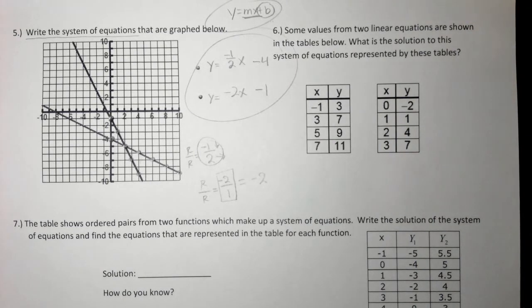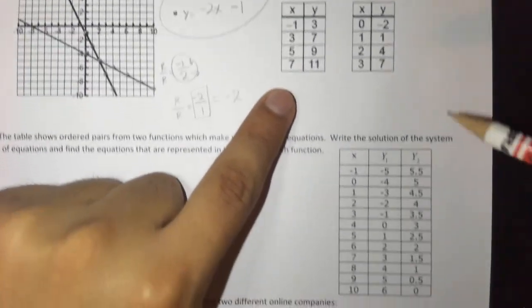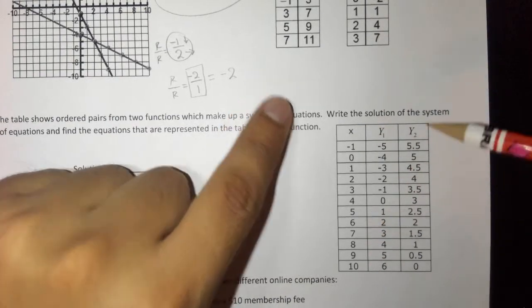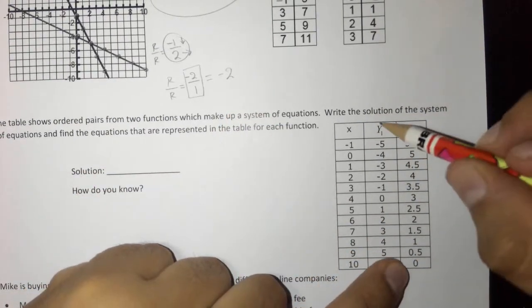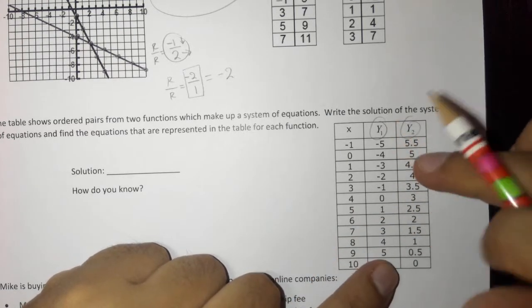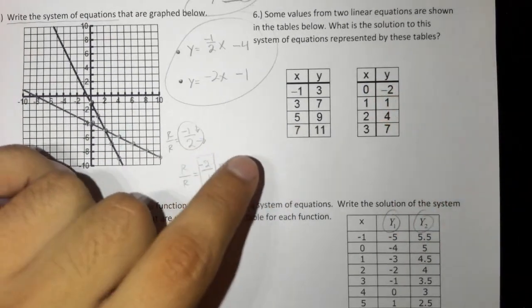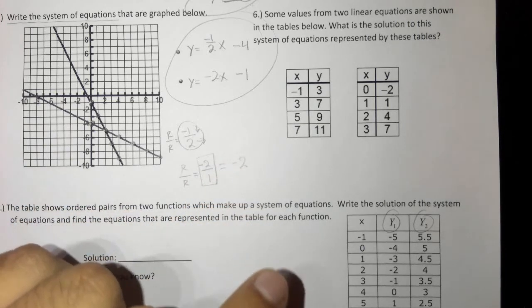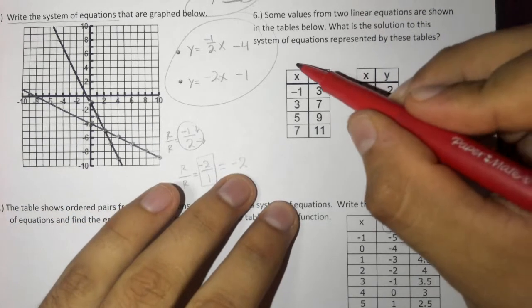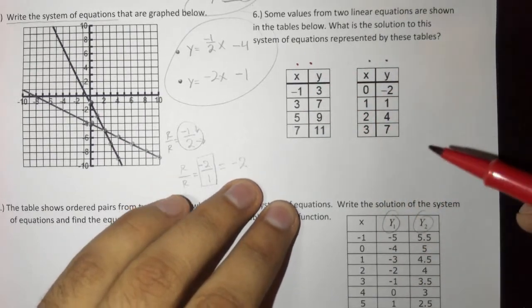Part 6 says, some of the values from the 2 linear equations are shown in the tables below. What is the solution to the system of equations represented by these tables? So with this, we're looking at our table. Now when we did this in class, we always try to match y1 and y2, which we would, and we'll talk about this problem in a little bit. The table up here is just a different representation of the exact same thing. What we're trying to do is match a combo of x and y that shows up in this table and shows up in this table.